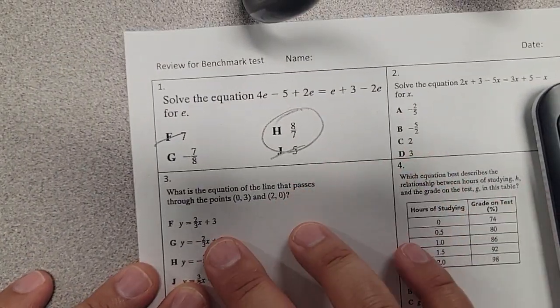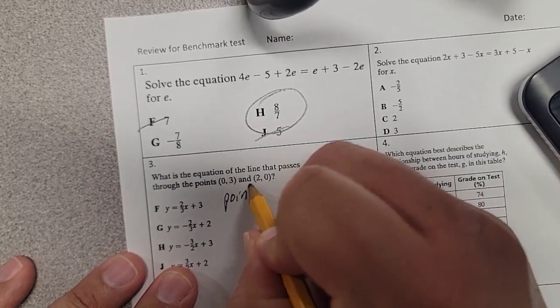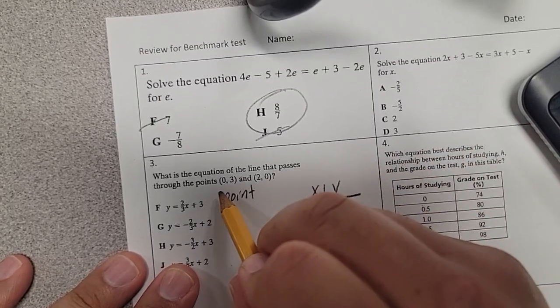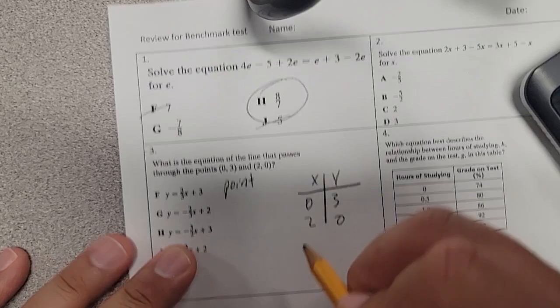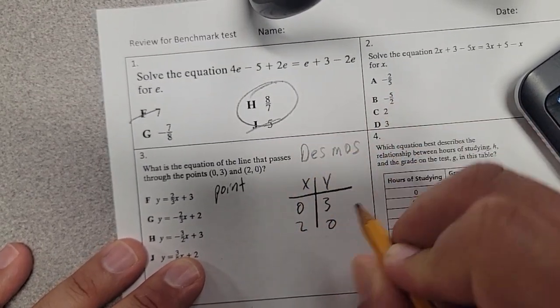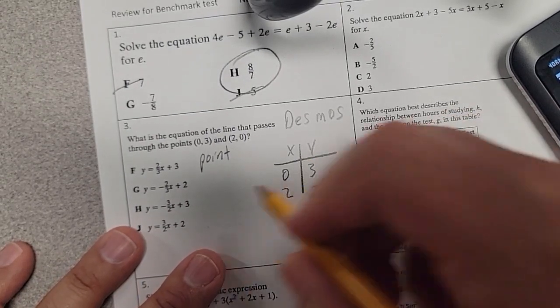Now, next, we have some points, all right, but we want to use a table, all right? We're going to put the point 0, 3 and the point 2, 0, and we're going to use Desmos, all right? So my Desmos calculator, I'm going to put this into the table. Remember, this is my table.